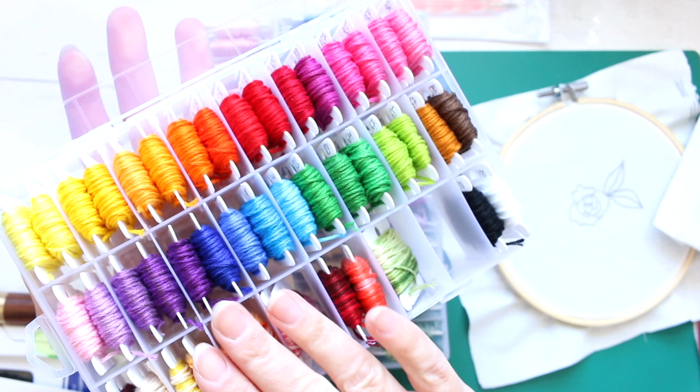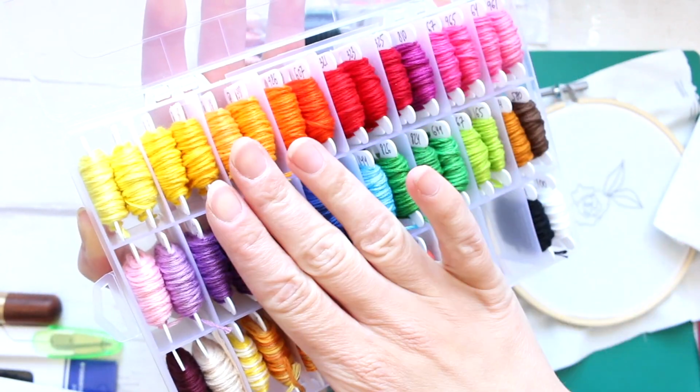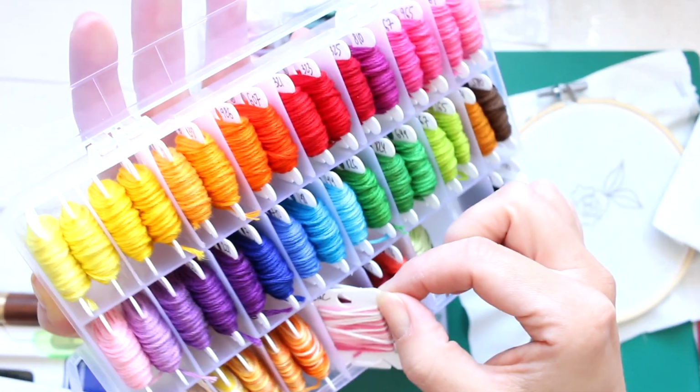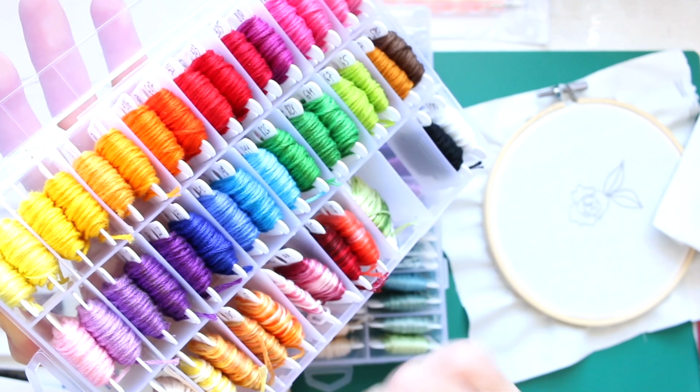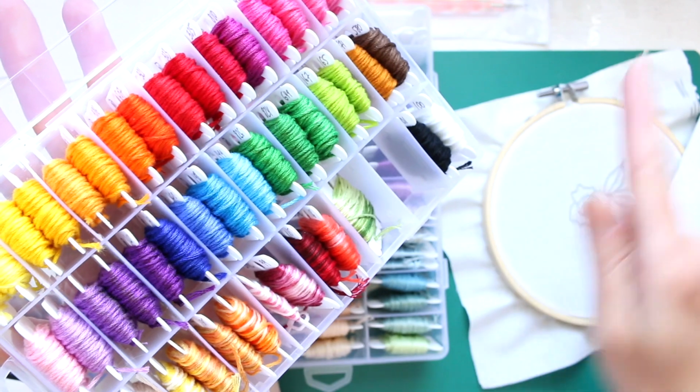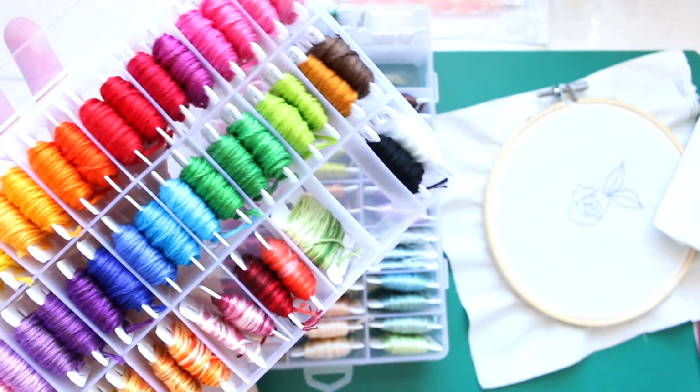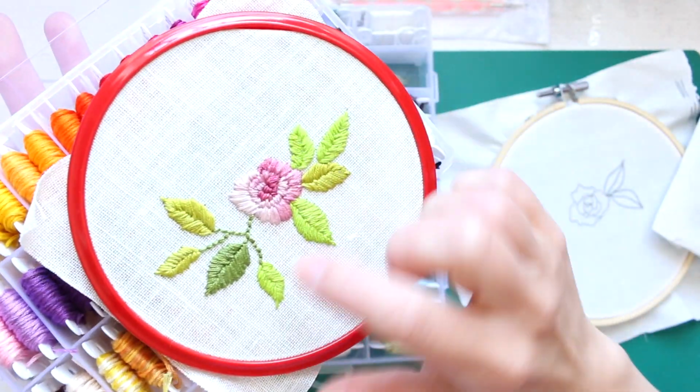So the colors are super bright, so I kept mine separate, and then these are DMC, which are the variegated colors, which means it goes from a lighter to a darker, and it sort of goes in a cycle like that. So this is actually what I used for this rose.